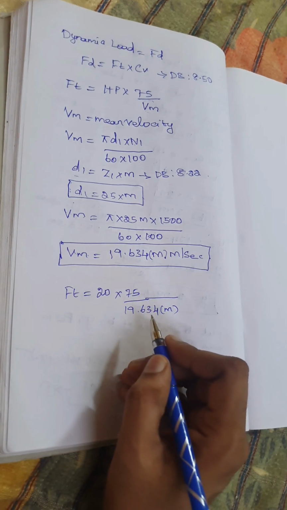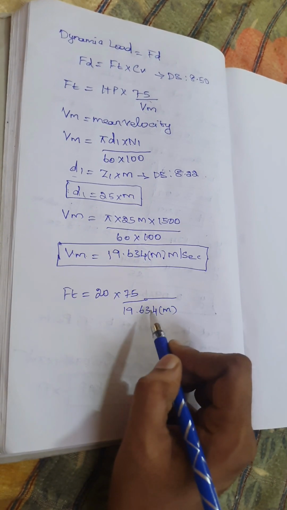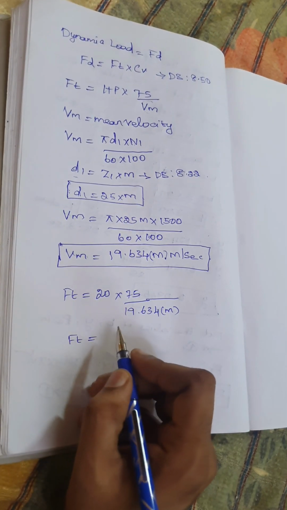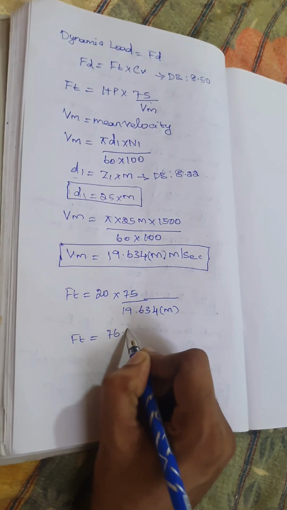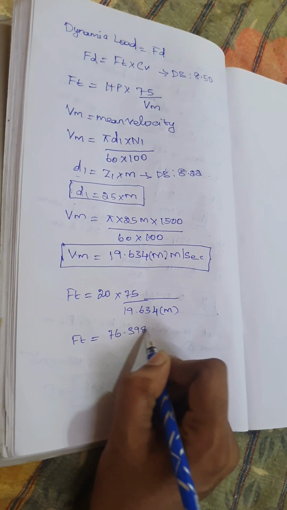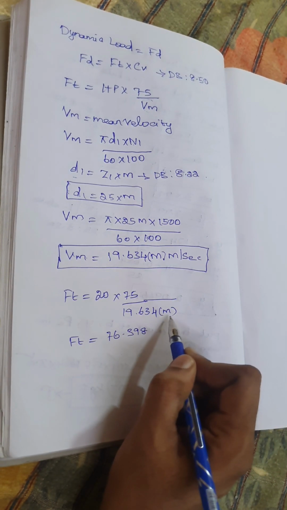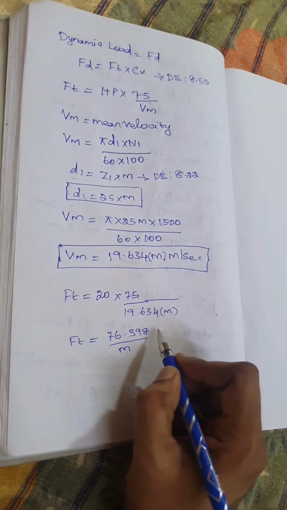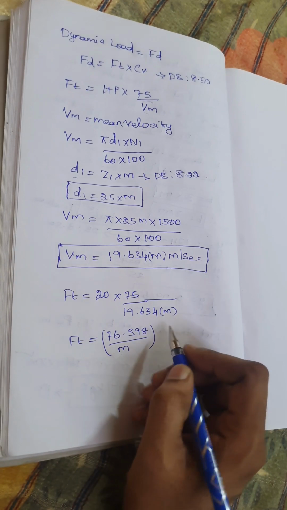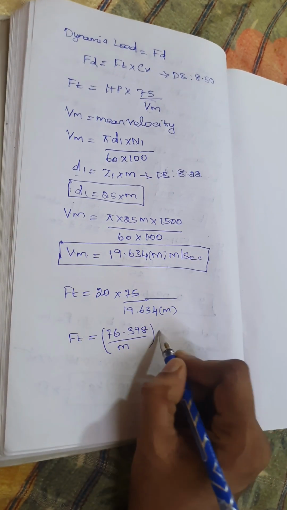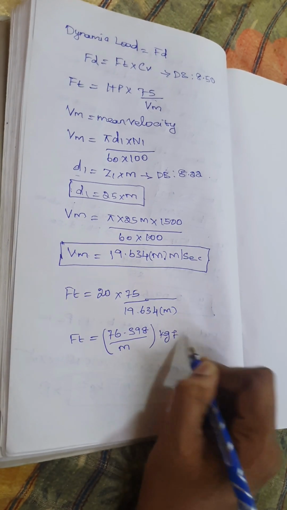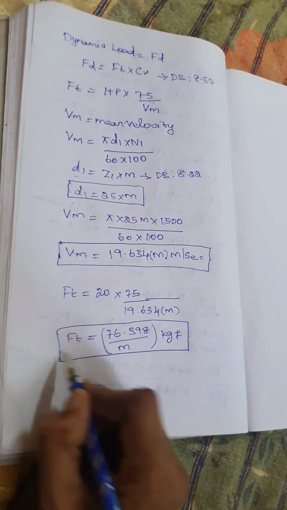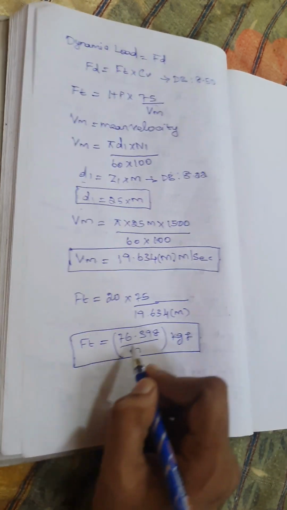So by calculating this value, we can find f of t, that is equal to 76.398 divided by m. This value is unknown, so we have to keep that value m. So we have found the value of f of t. The unit for f of t is kilogram force. So we found the value of f of t, and we have to keep this value.